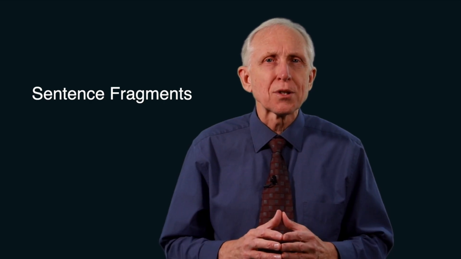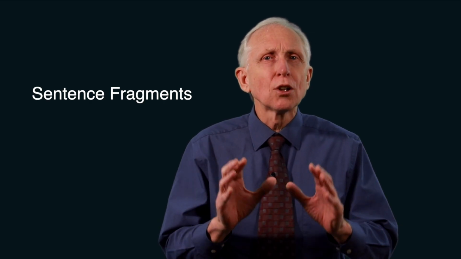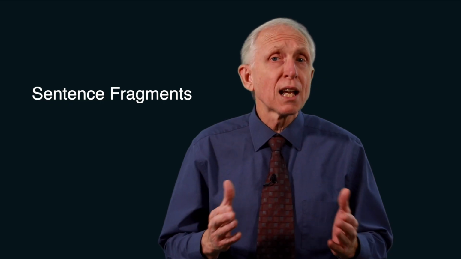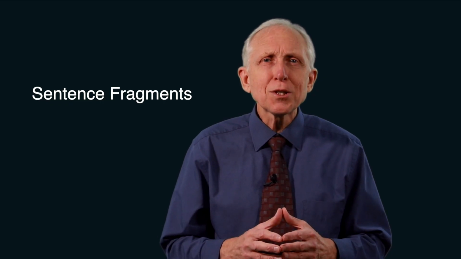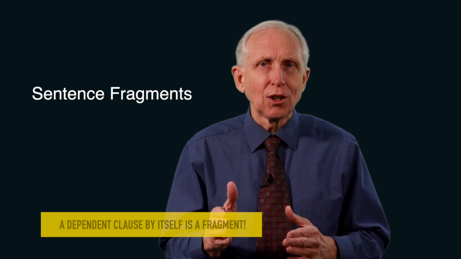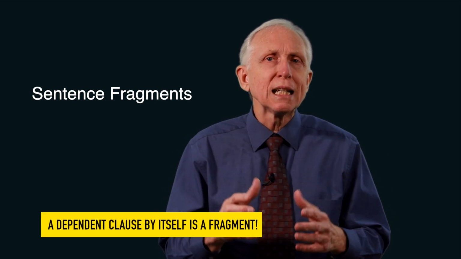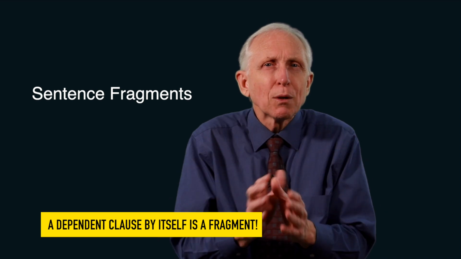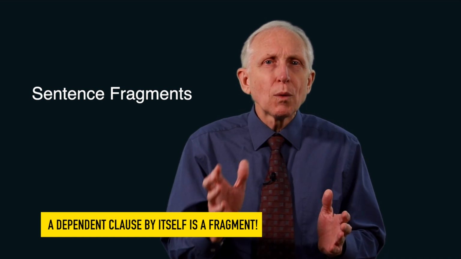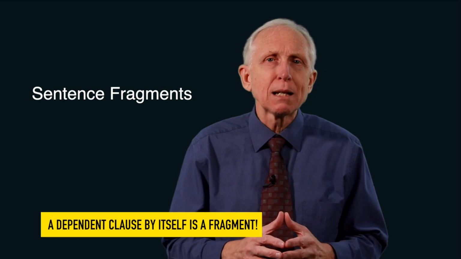Now that we have a basic understanding of complex sentences, we need to take a few minutes and look at a common error, sentence fragments. If we use a period after a dependent clause, what we're trying to do is make a dependent clause into an independent clause. But it really doesn't work. What we have is just a sentence fragment.